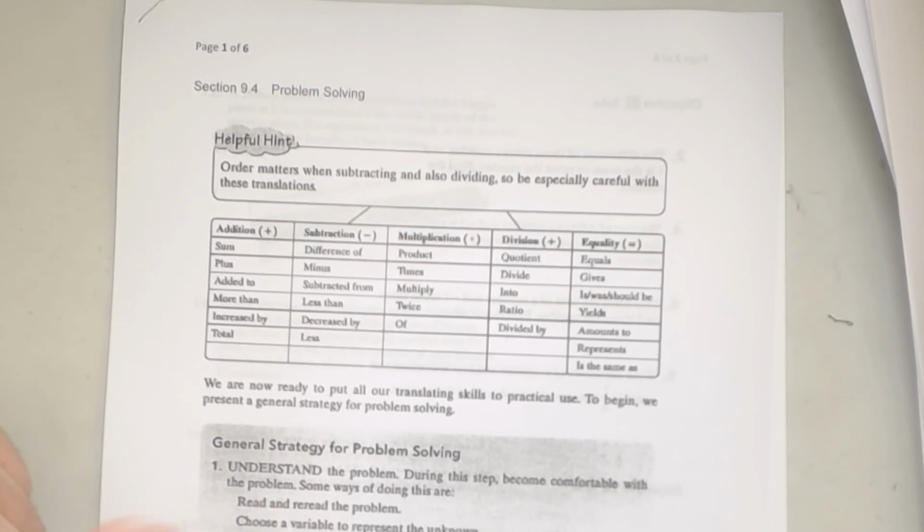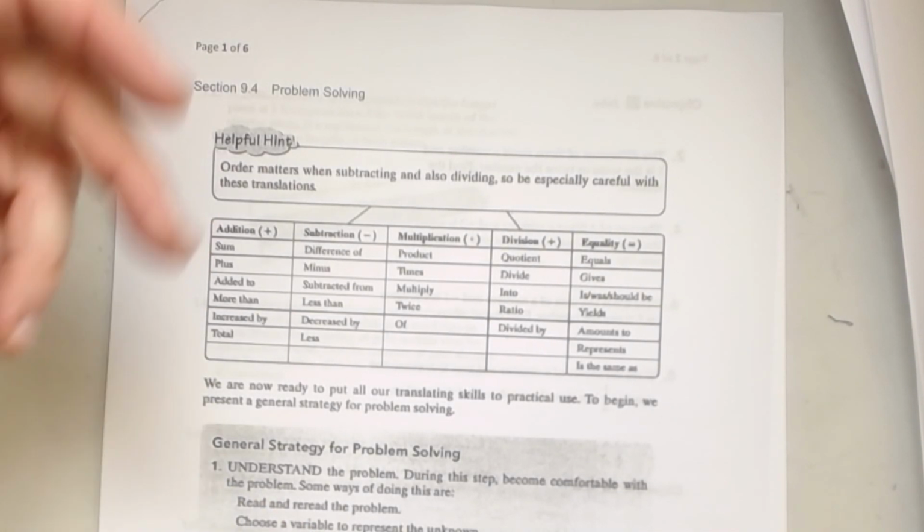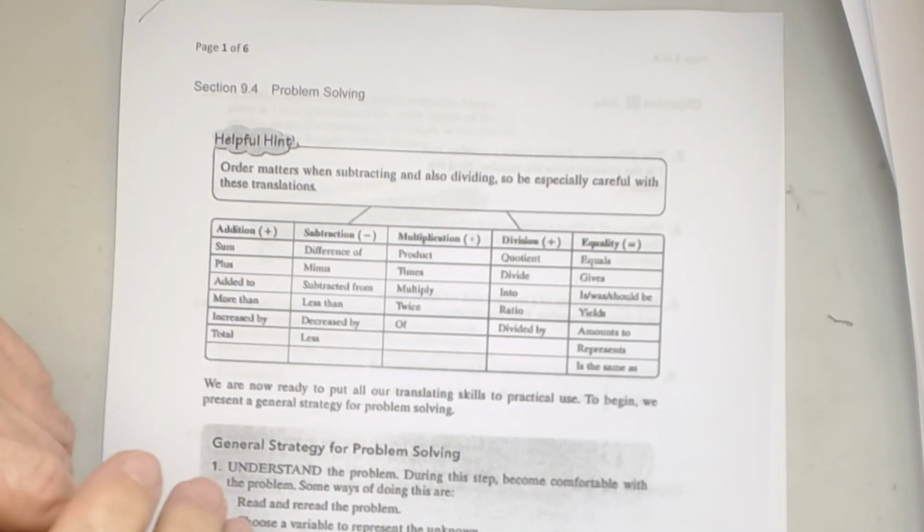Division, quotient means divide. Divide into, a while ago we said 3 into 8. So into means to divide. Ratio means division. Divided by means division. And then equals. Equals, gives, is, what should be, yields, amounts to, represents, is the same as.